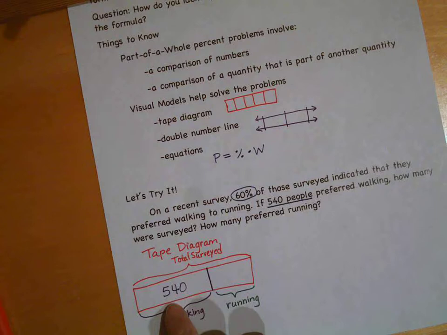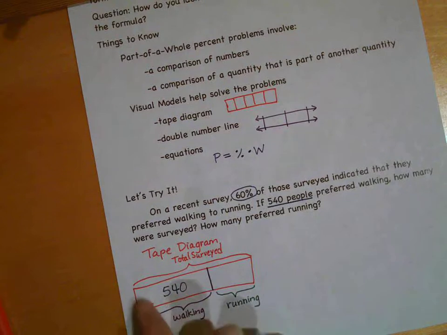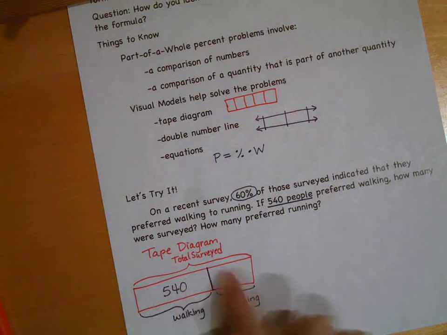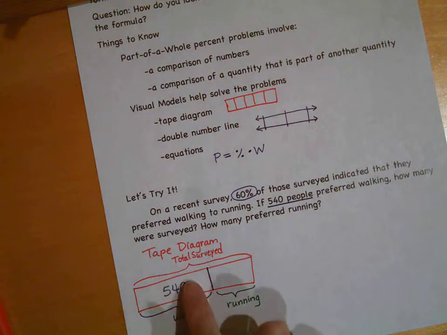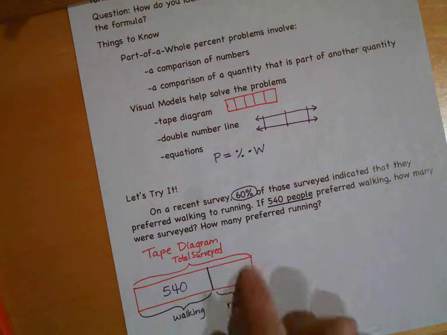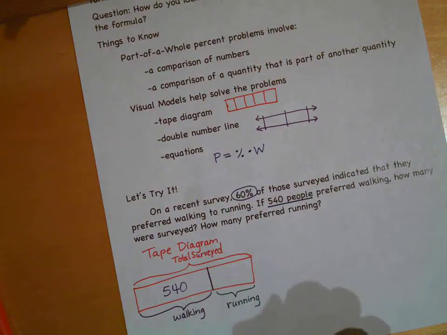So if I have 60% right here, I'm thinking that I could break this into 6 equal pieces, right? And then if this is 60 right here, what does this have to be? Because remember, whenever you have an entire thing, that represents 100%, right? So if this is 60% here, what does this have to be here?